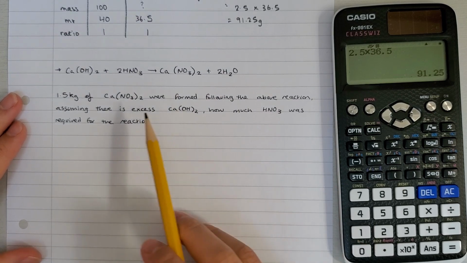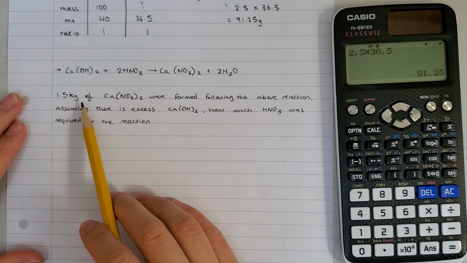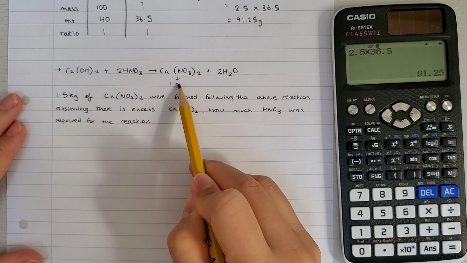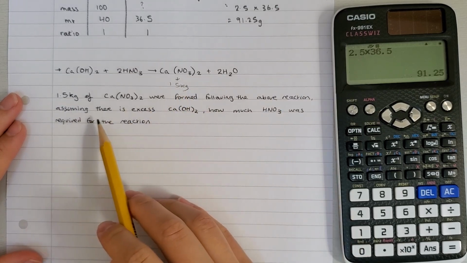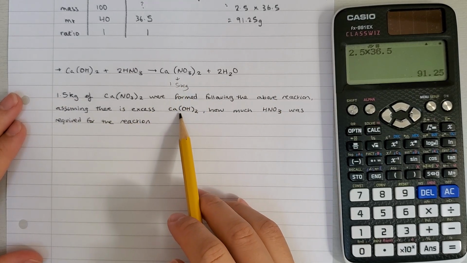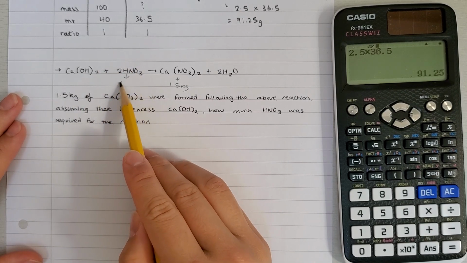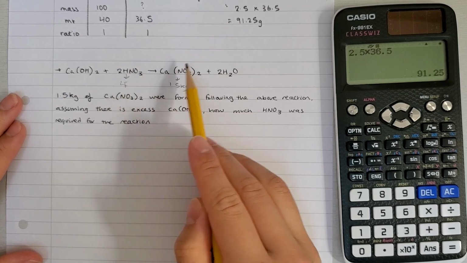We're given that 1.5 kilograms of this product was formed, and we assume there's an excess of calcium hydroxide, so this is the limiting factor. This determines how much of the products are formed.